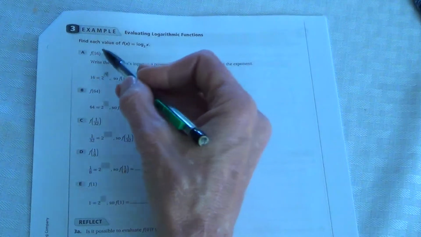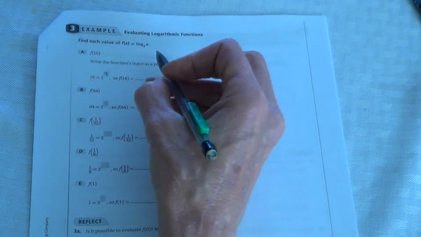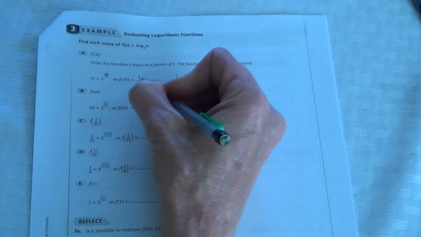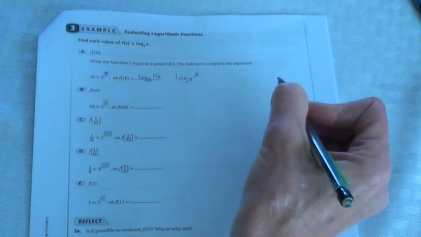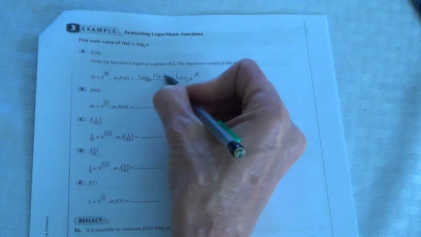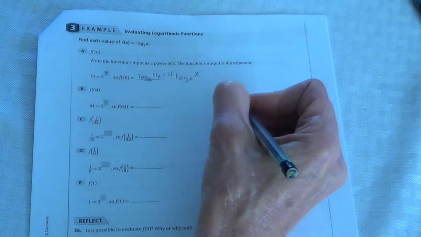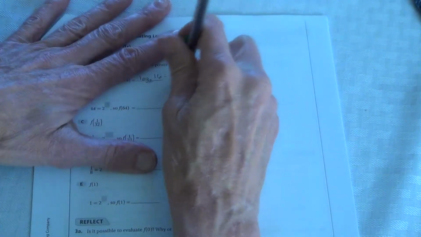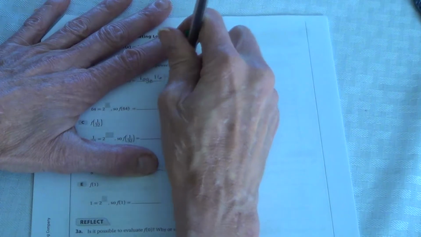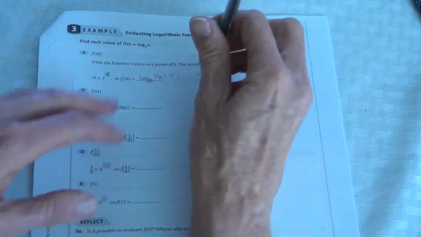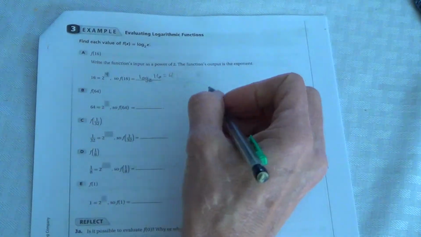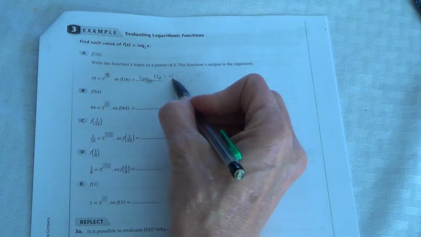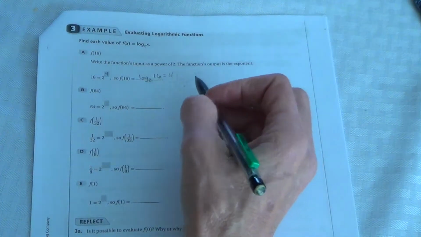Now we're going to plug in f of 16 for log base 2 of x. Log base 2 of 16 goes in for the x. So what would that equal? 4. I didn't need to put that log 2x right there, it kind of looks confusing. So 4 would be our answer when we're asked that.